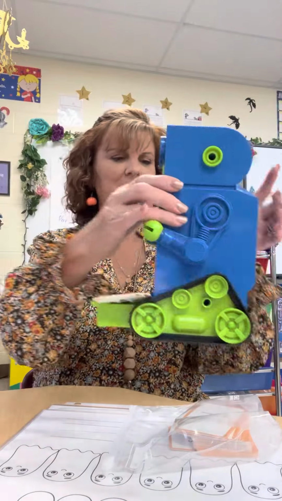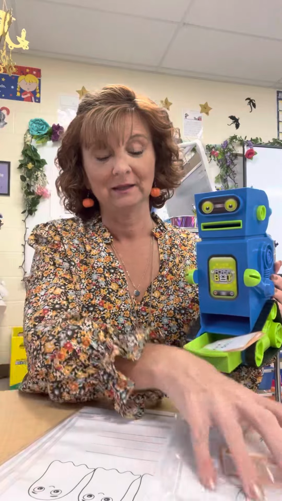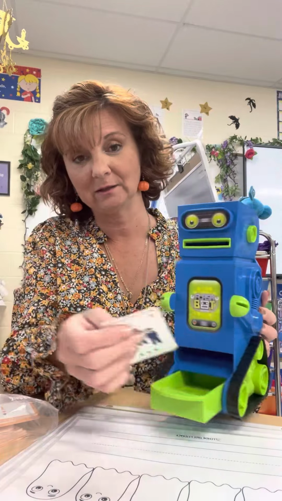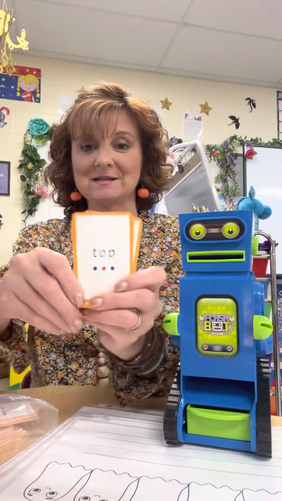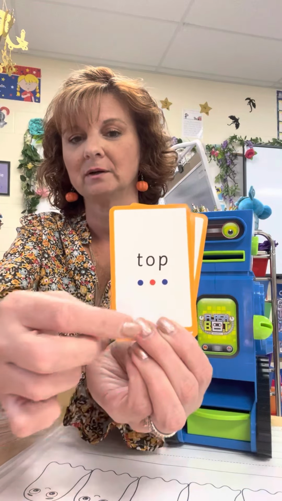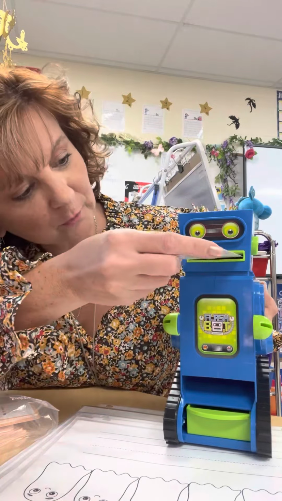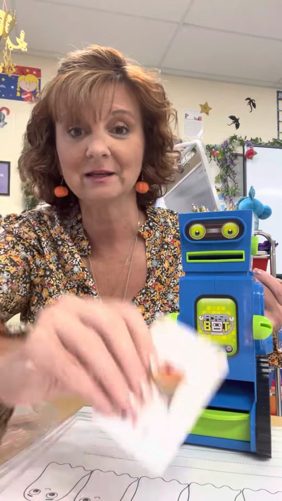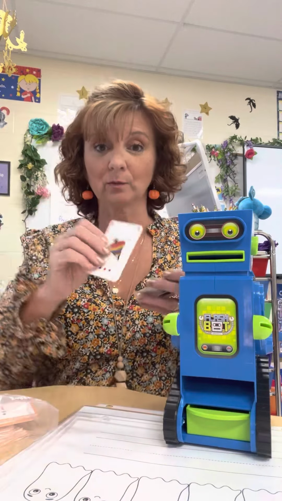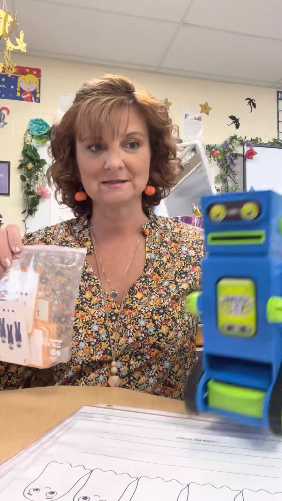I also have this little robot that they beg me to play. I got it with our games money. It's called Flashbot, and they have CVC cards or blend cards, and basically it has the sound, so they have to sound it out. Top. They have to tell me what they think it is. They think the word is top. They put it in the robot's mouth. It spits it out and it gives them a picture so they can check their work. So we do a couple rounds of that. That's a lot of fun. Just practicing sounding out words and blending.